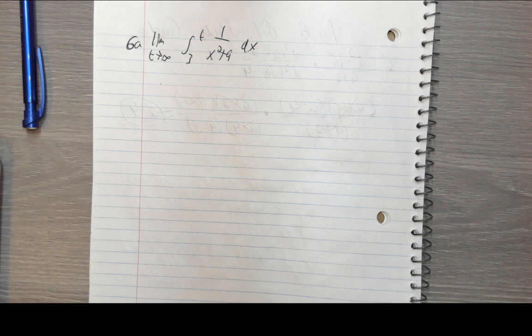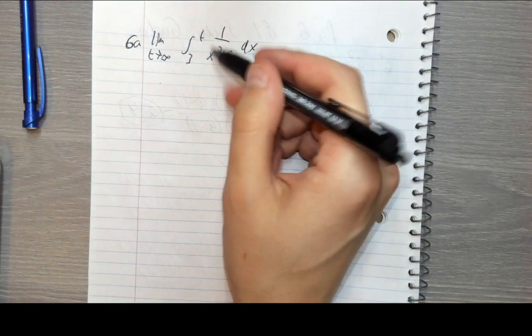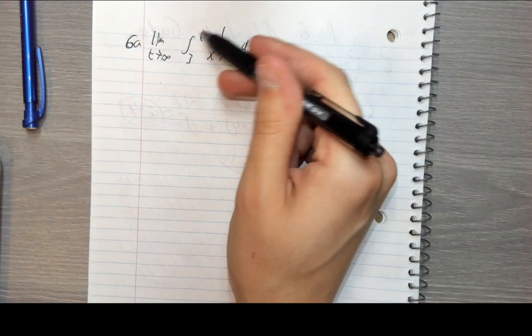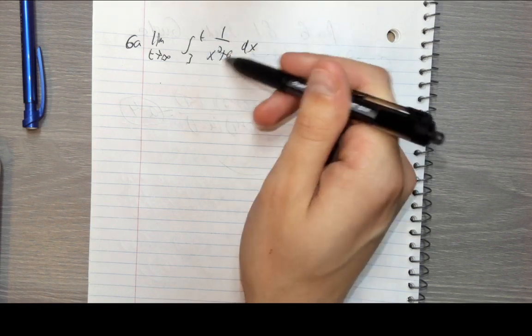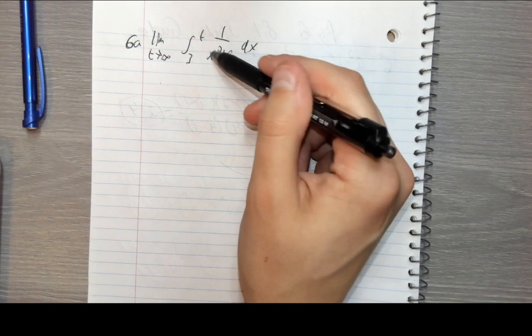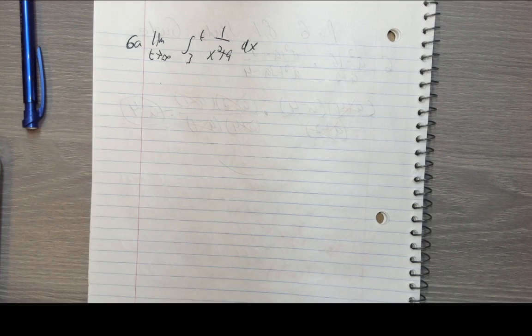Okay, so now from here, the best way to do this, this is what kind of stinks about this part. Maybe what you notice is inside this integral, I have 1 over x squared plus 9. If you guys remember, the integral of 1 over x squared plus 1 is inverse tangent. The derivative of inverse tangent is 1 over 1 plus x squared, and the integral of 1 over 1 plus x squared is inverse tangent.